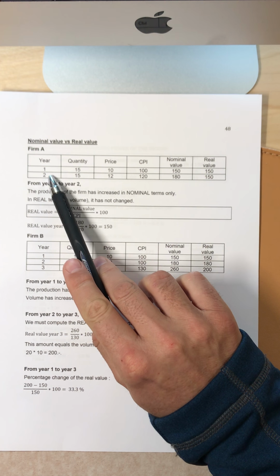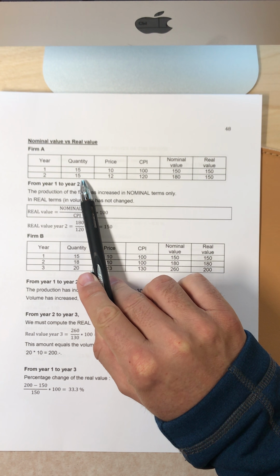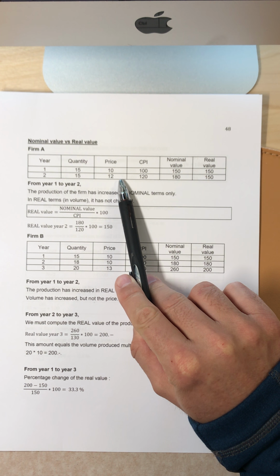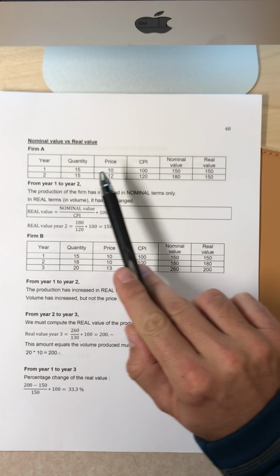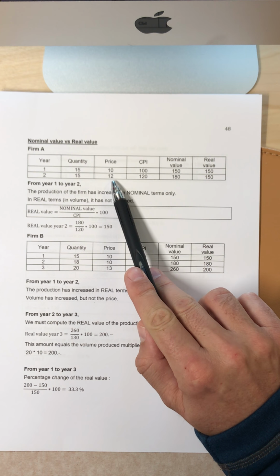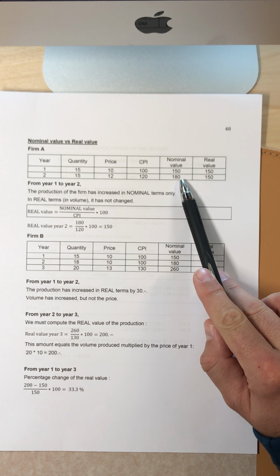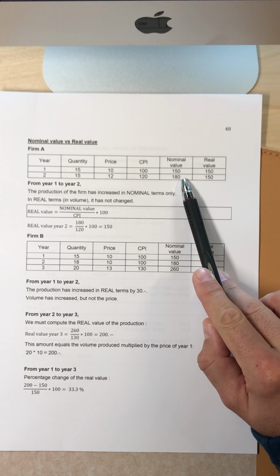Second year, 15 quantity, the same quantity, but the price is higher, 12, for any reasons, and the nominal value is equal to 15 times 12, 180 nominal value. The nominal value, in this example, you can compare it with the total sales of the firm A.